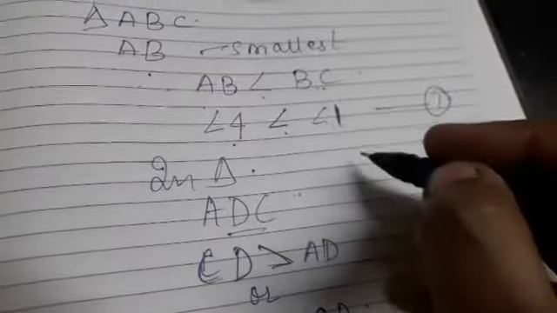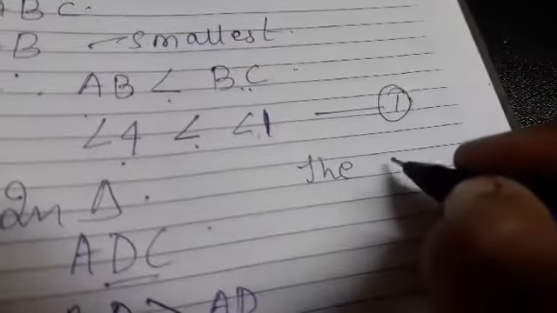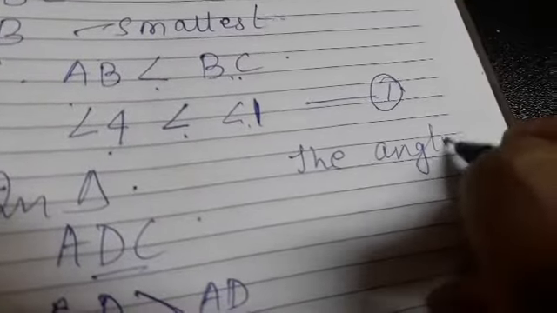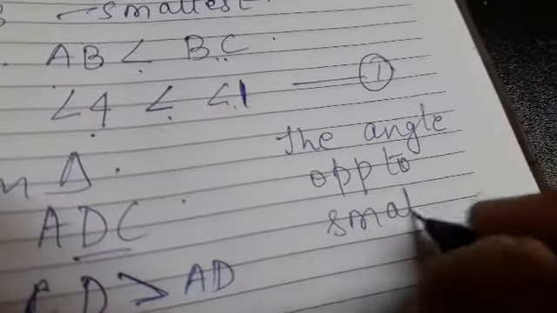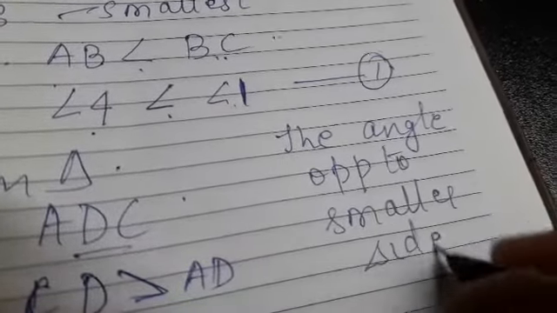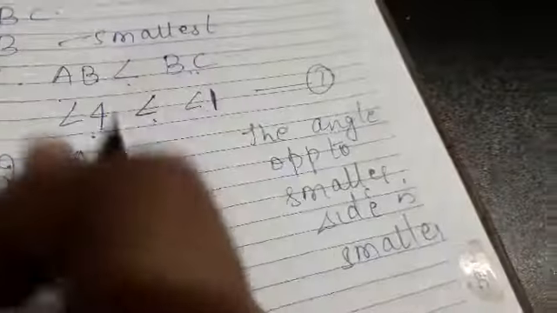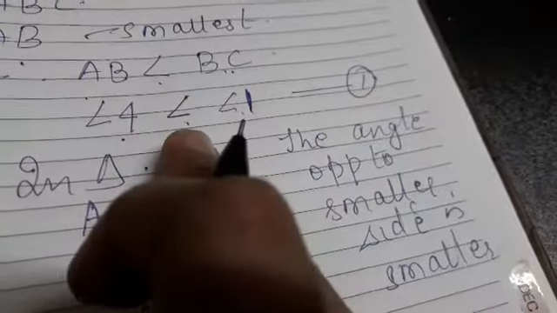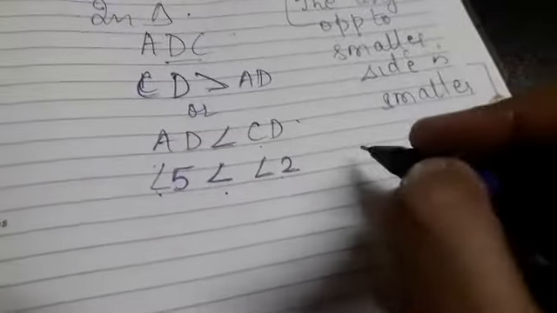And you know, children, which property we are applying? The angle opposite to the smaller side is smaller. If you want, you can change the condition. If you change the order, this sign will change. It will become the greater sign. So therefore now this is 2.